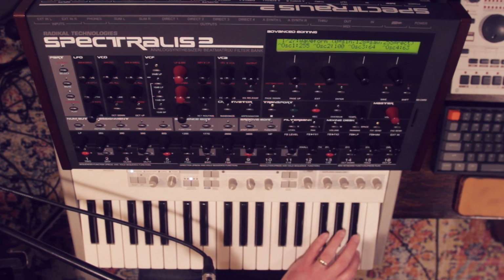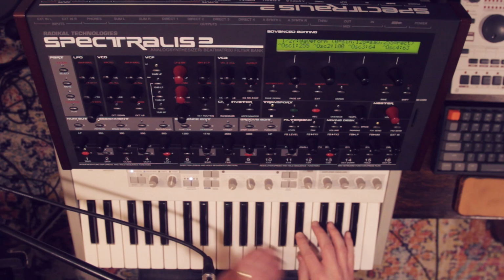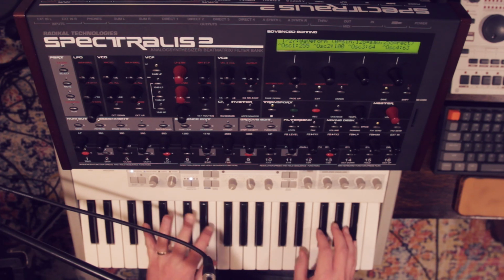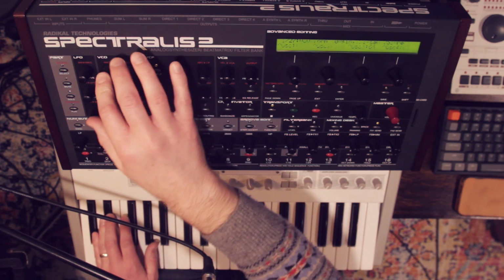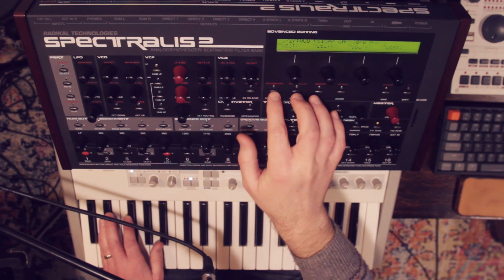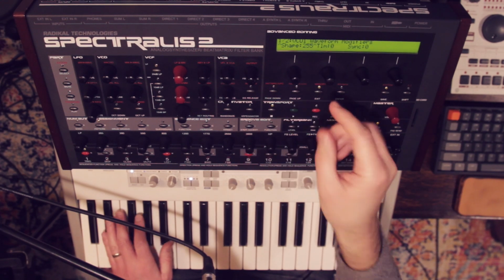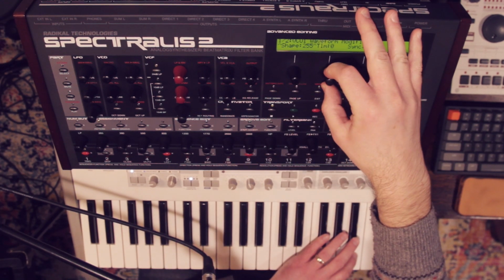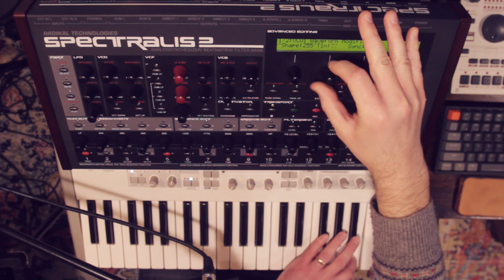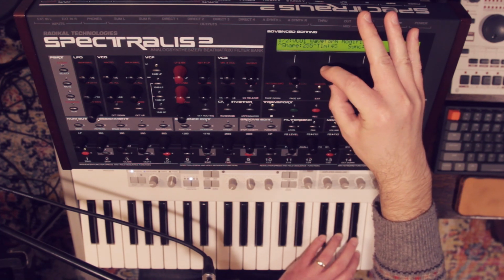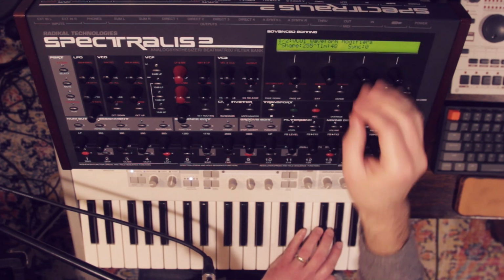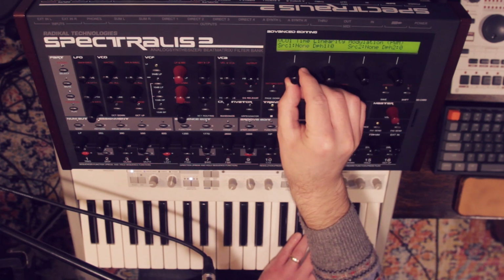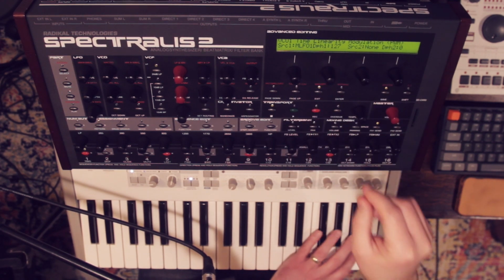And then rectangle. And if we go to our page 1, we can actually change the pulse width of that. And what we can do is use an LFO to modulate that.